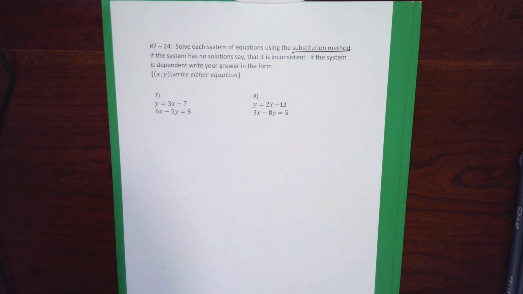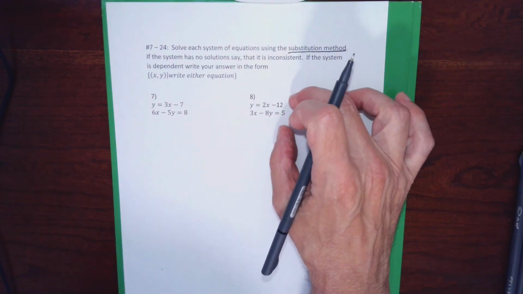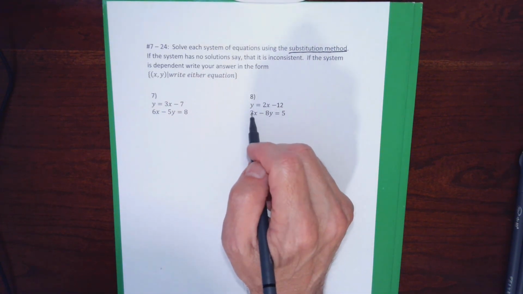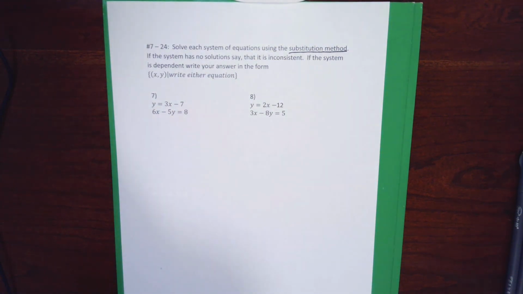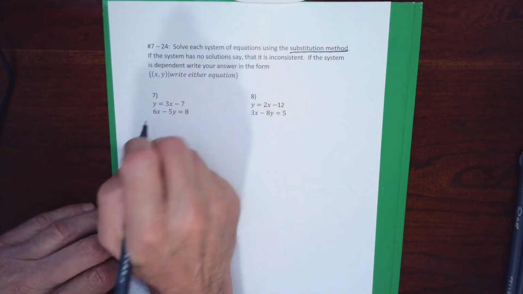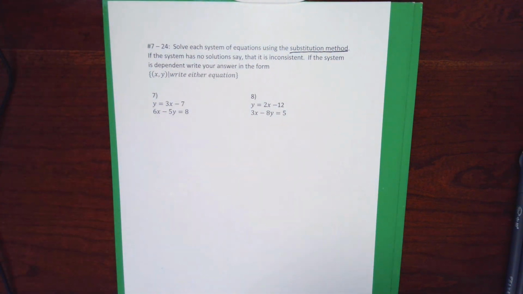The substitution method is a method for solving systems of equations that is beautiful if one of the equations is solved for x or if one of the equations is solved for y. If you're given a system of equations and neither equation is solved for x or solved for y, substitution method is a poor choice. But let me try to describe what the substitution method is. It has steps, and maybe I'll write those steps on a separate sheet of paper so I can have them handy as we go from problem to problem.